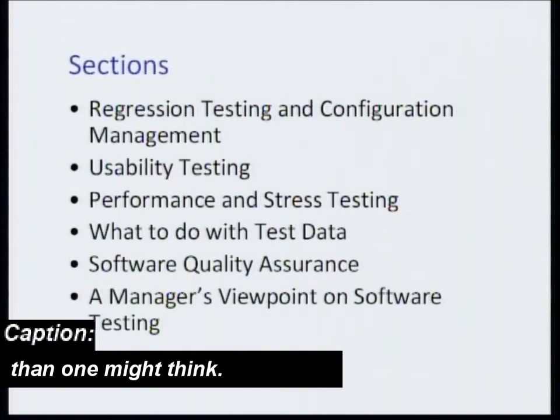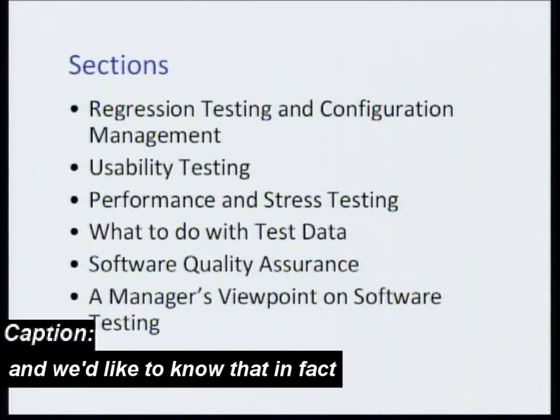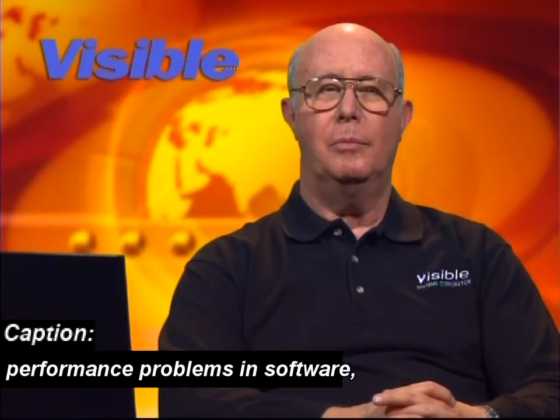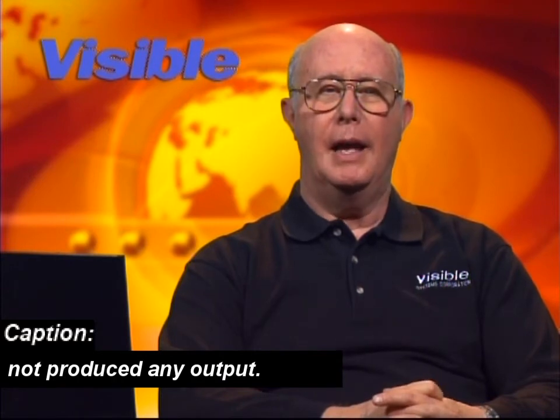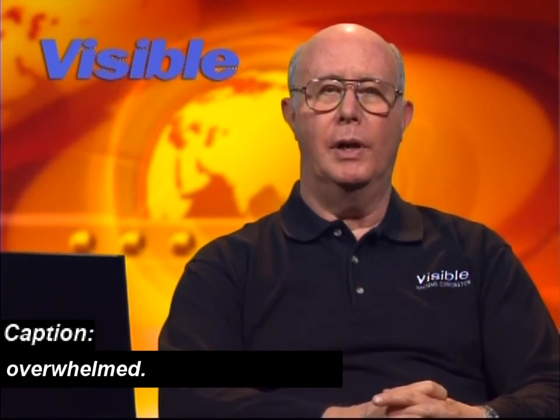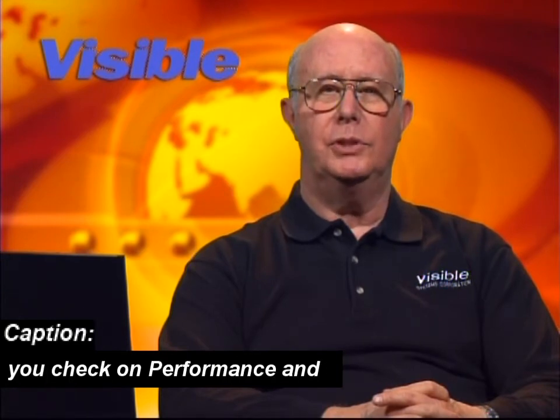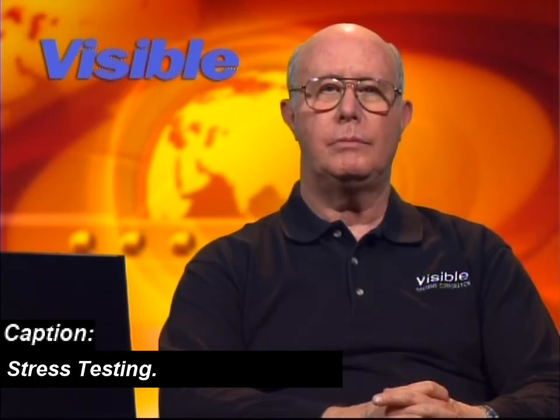That's actually more important than one might think. Usability is a critical attribute of systems that are going to fare well in the open marketplace, and we'd like to know that, in fact, they work smoothly, that users don't have problems. Performance and stress testing. We've seen many examples of performance problems in software, things that have hung, not produced any output. We've seen networks overwhelmed. And these are the kinds of things you check on performance and stress testing.